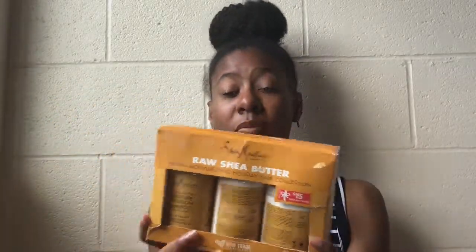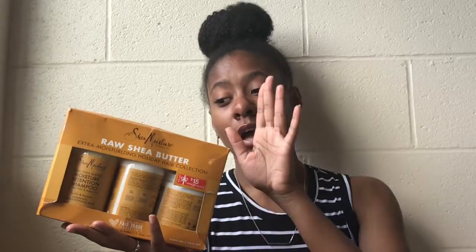My hair doesn't like every Shea Moisture product, but I'm hoping it likes this because this was a gift and I really appreciate that. Thank you, Eris. I'm shying away from this because my hair needs lighter things, but I'm going to try it when it's colder outside because it's heavier. This really is probably going to turn into a Shea Moisture video, and I'm trying not to have it turn into that.